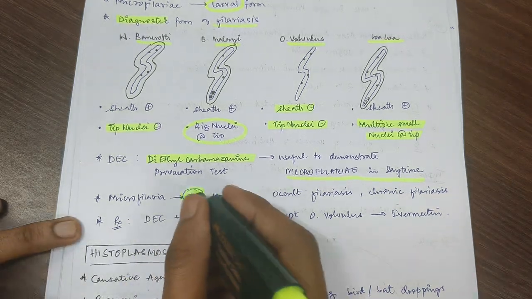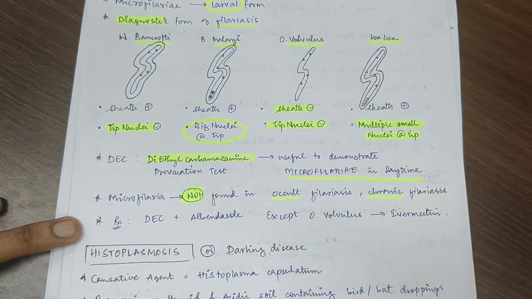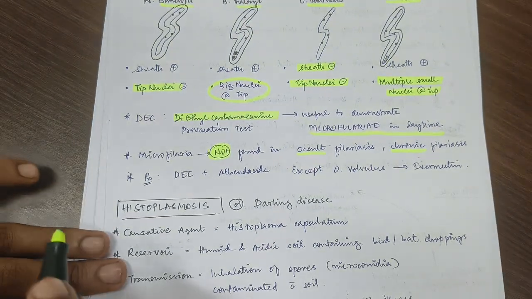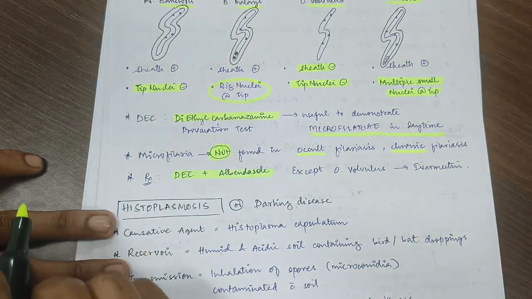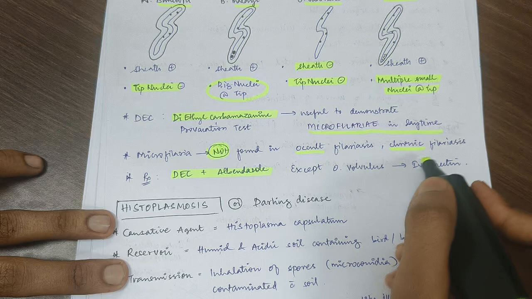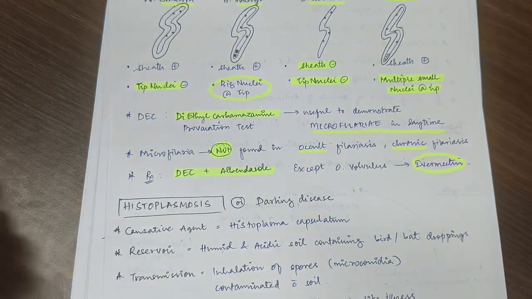If they are not found, as in occult filariasis and chronic filariasis, you are not going to see microfilaria. What is the treatment here? Diethylcarbamazine plus albendazole. But for Onchocerca volvulus, it is ivermectin.